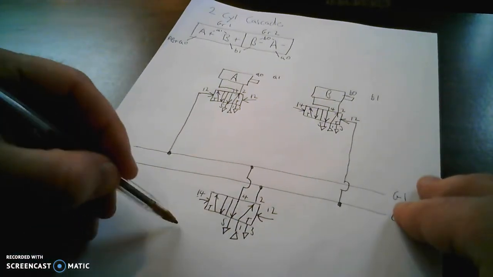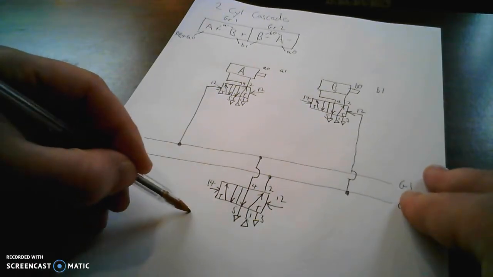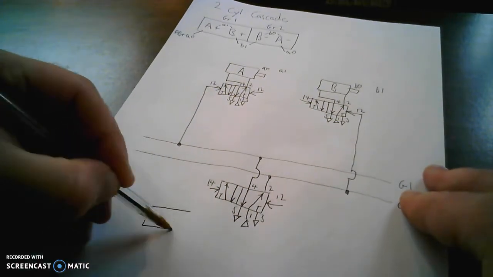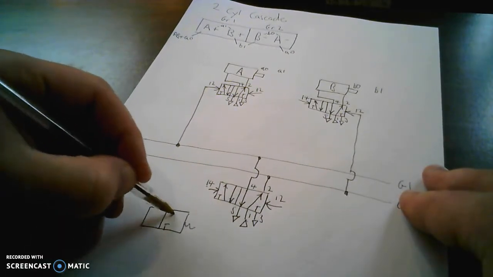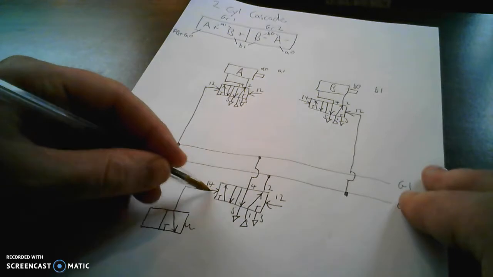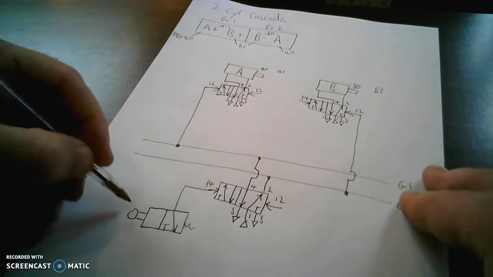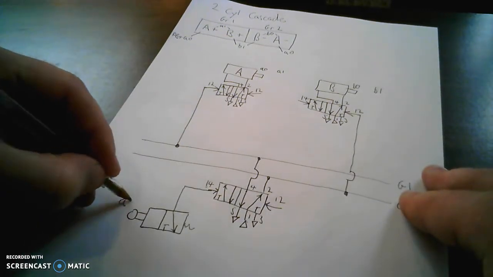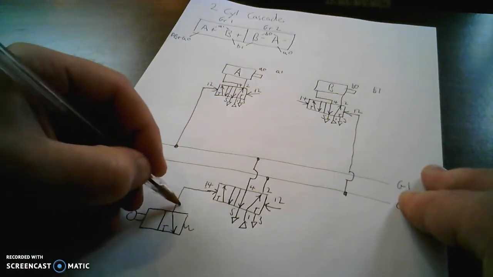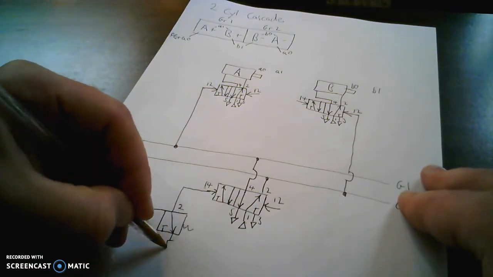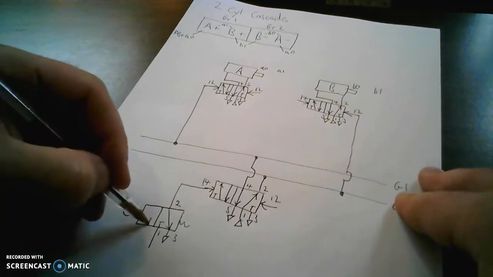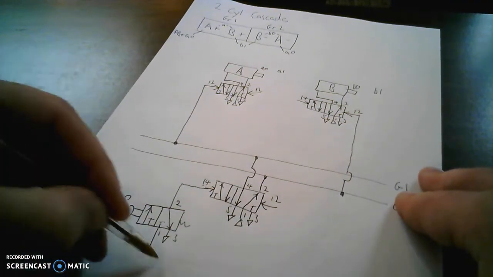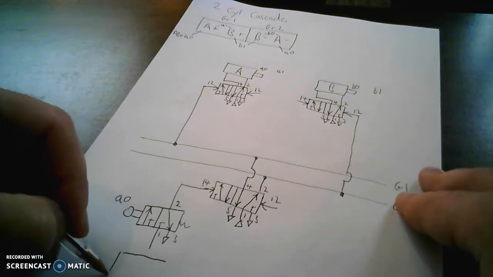So we'll draw out our switch. And that switch is A0. And we can also draw out our push button.